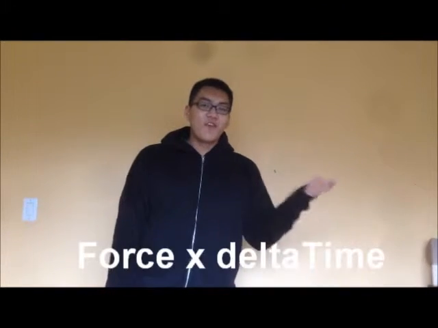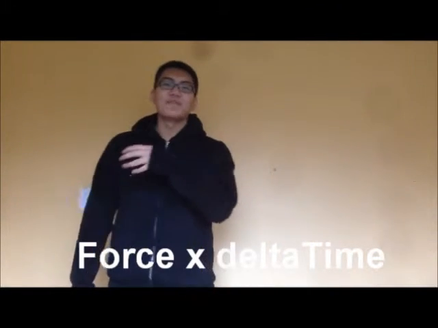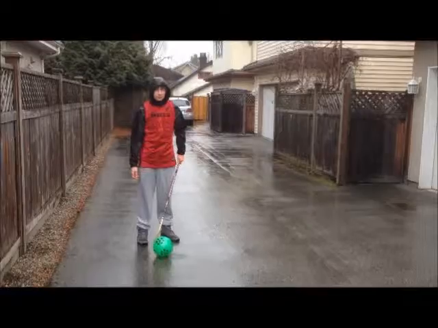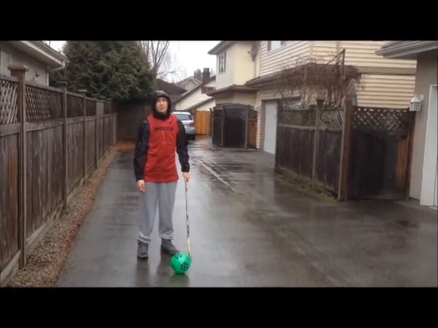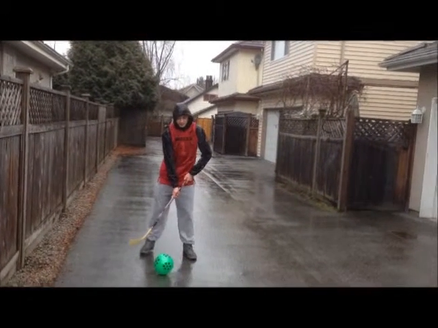A force applied over a short period of time is called an impulse. Now, the formula for an impulse is force multiplied by the change of time. This is a good example of force times change of time equals impulse.